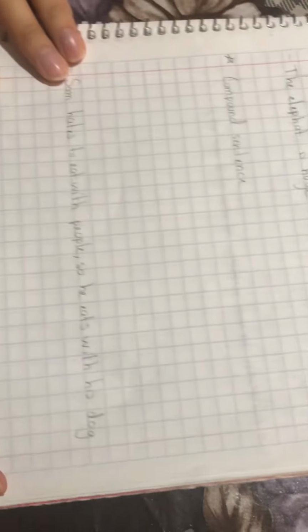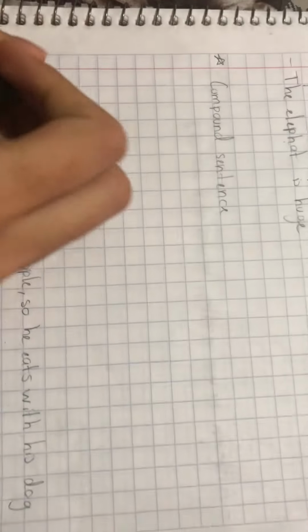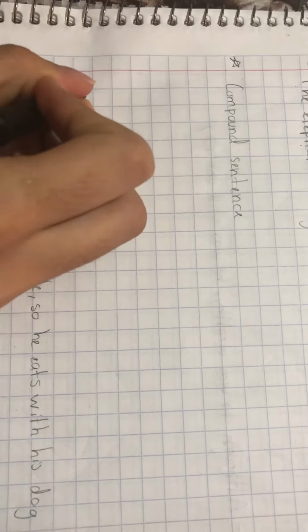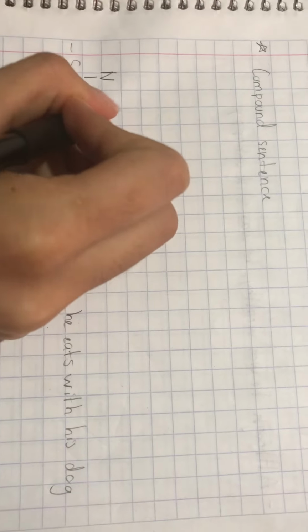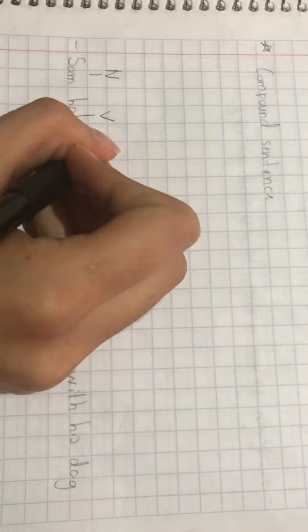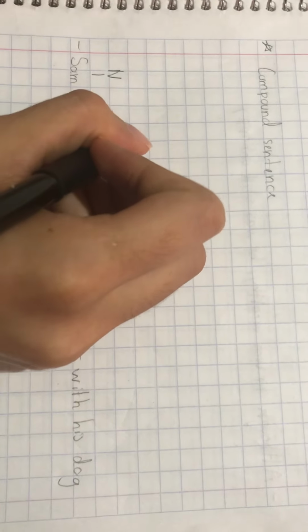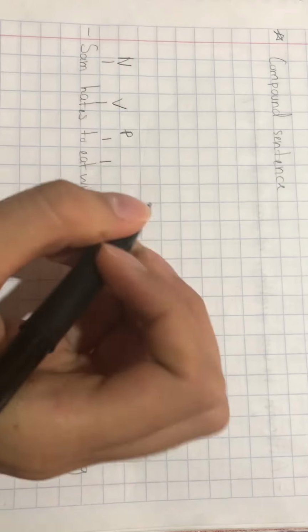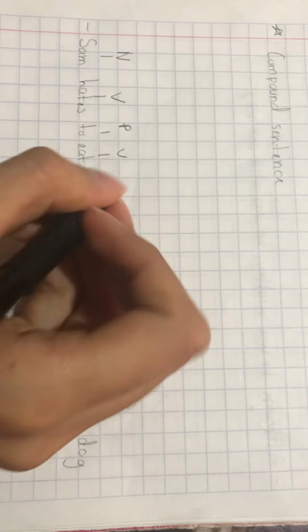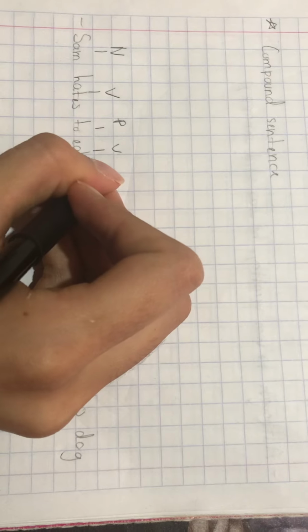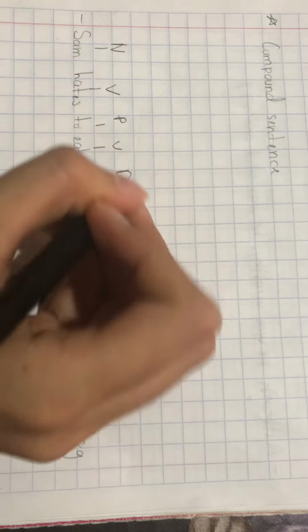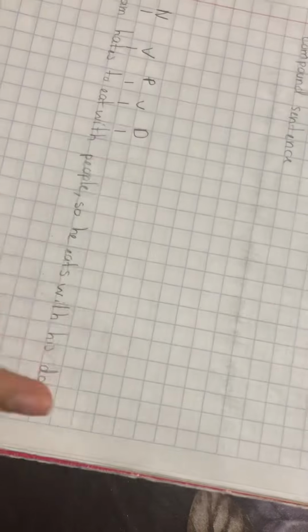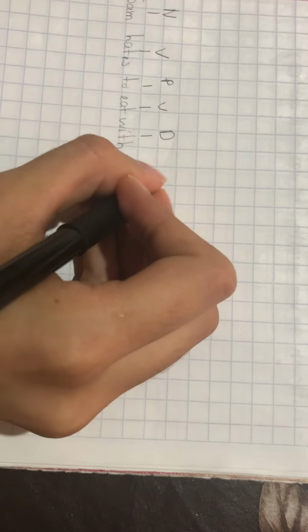Now, for the compound sentence, here we have Sam, which is a noun, hates, which is a verb, Pete, which is a preposition, eat, which is a verb as well, with, that is a determiner. In this case, it's a preposition, but here we're going to leave it as determiner. People, which is a noun as well.